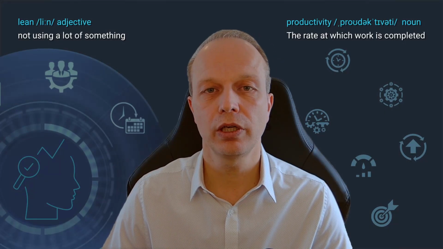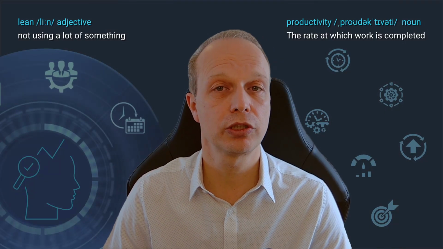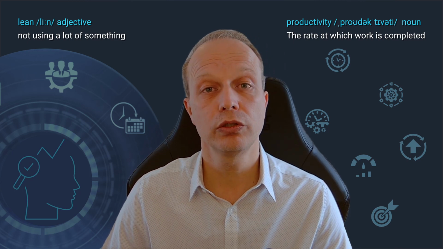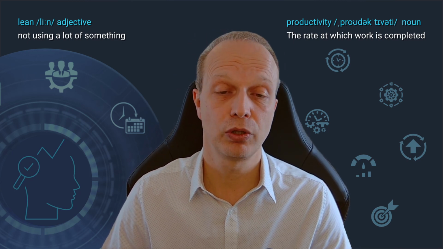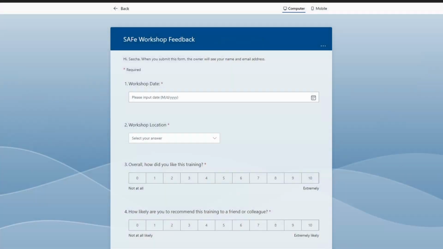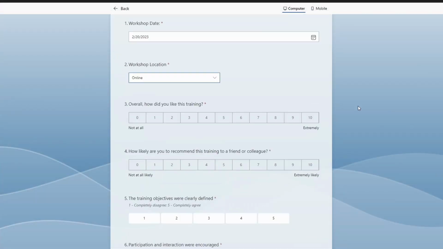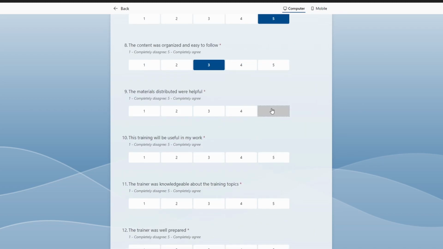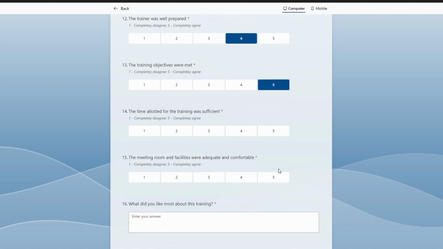But what if you don't have the time or are looking for more structured feedback? Then I suggest using an online form. Think about what you want to know and how to make it as easy as possible for participants to fill it in. Here is a form that I use for collecting feedback about the SAFe workshops I host. I am using Microsoft Forms to do so, but Google Forms works in a very similar way, and there's a ton of other tools out there that can also be used.